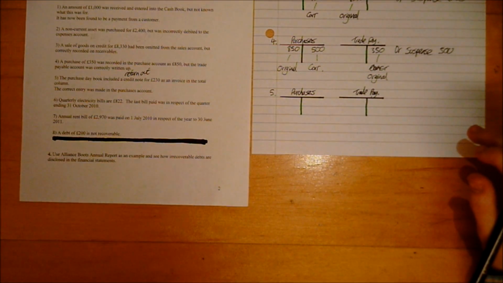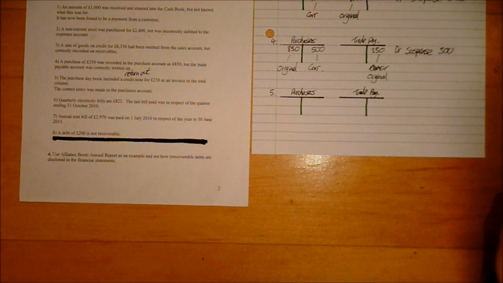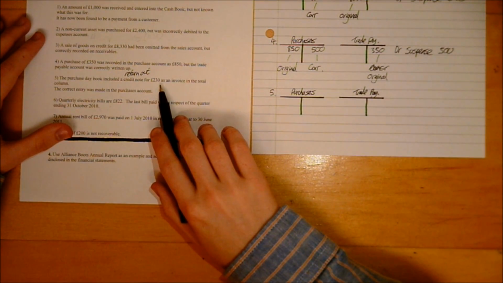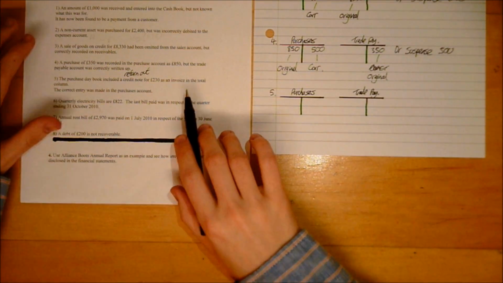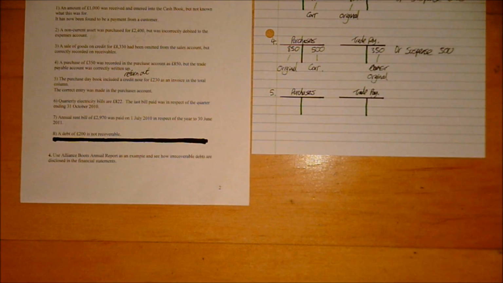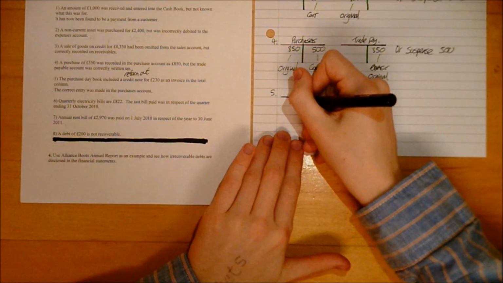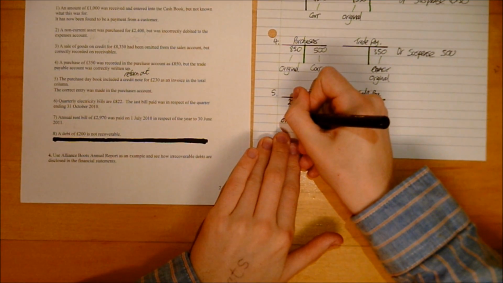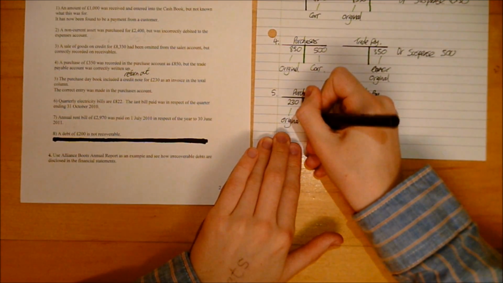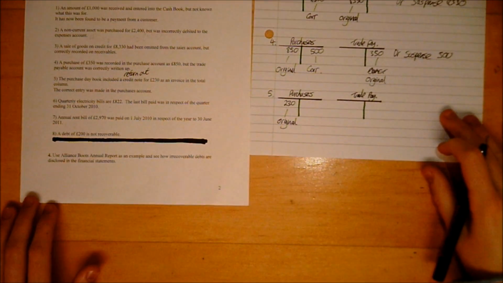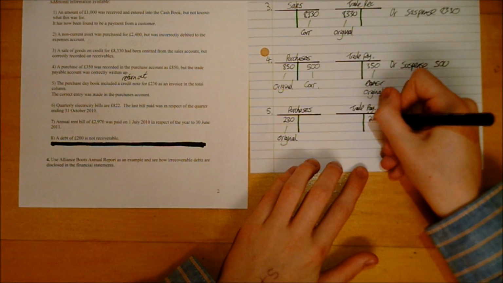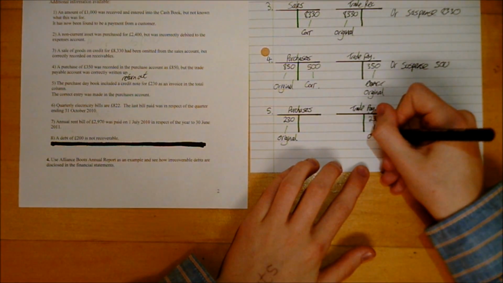So it was made correctly in the purchases. Right, this is important. Purchases, we know that's 230. That's an original entry. And another original is our trade payables will be credited 230.